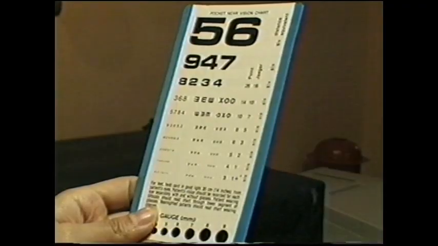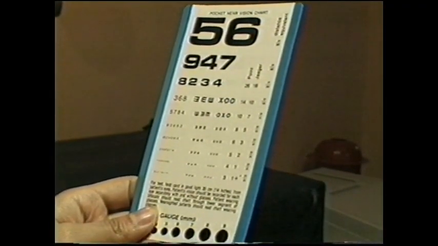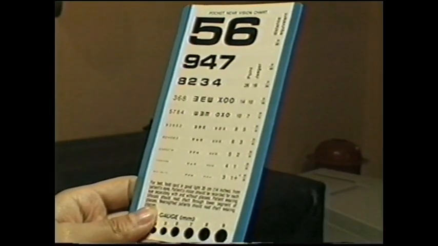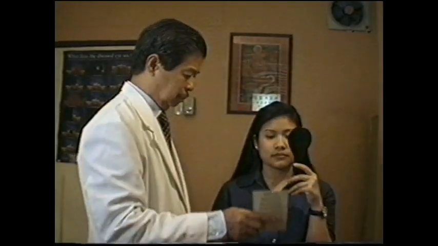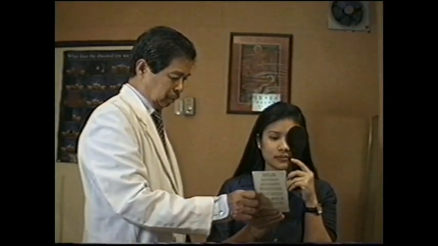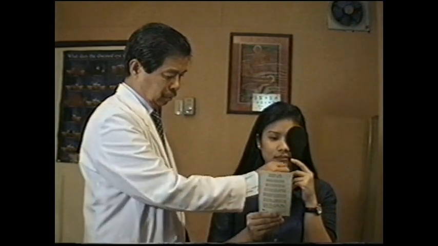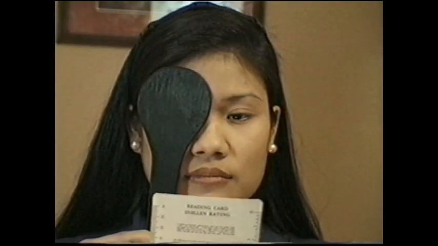Testing near acuity. Number 1. With the patient wearing the habitual corrective lenses for near and the near card evenly illuminated, instruct the patient to hold the test card at the distance specified on the card, usually 14 inches. Number 2. Ask the patient to occlude the eye that is not being tested.